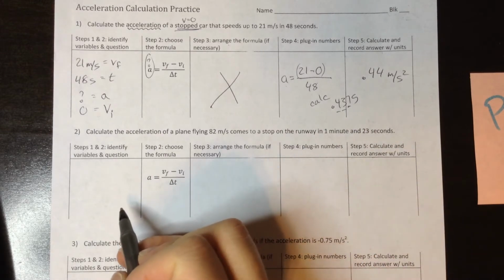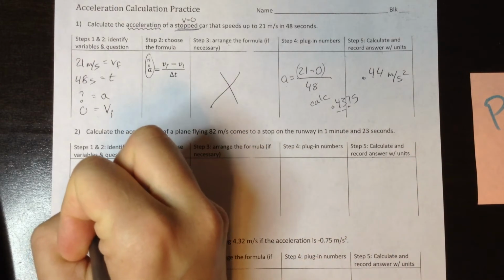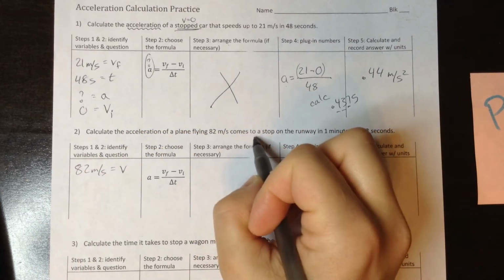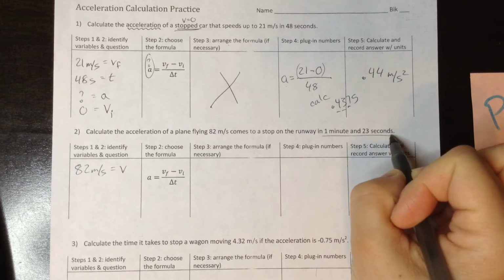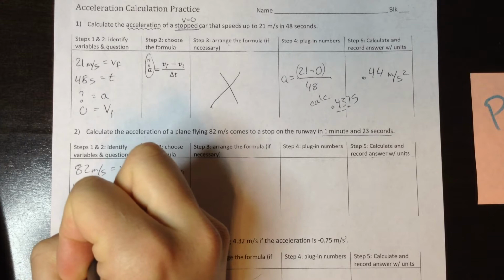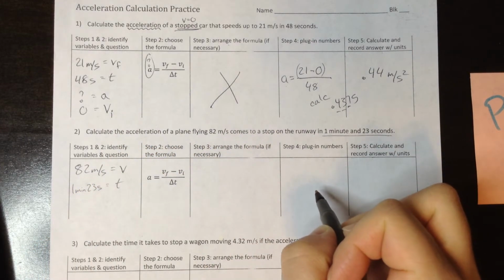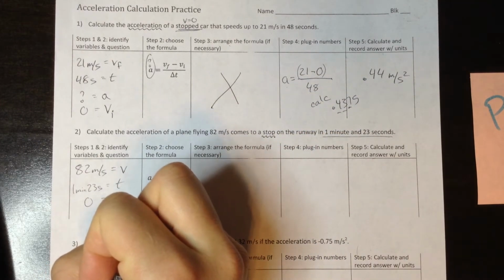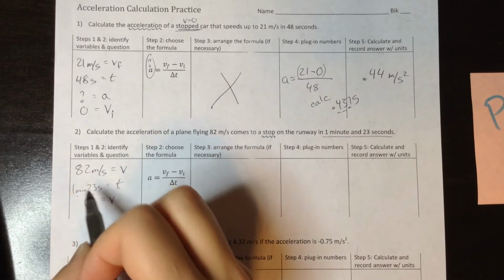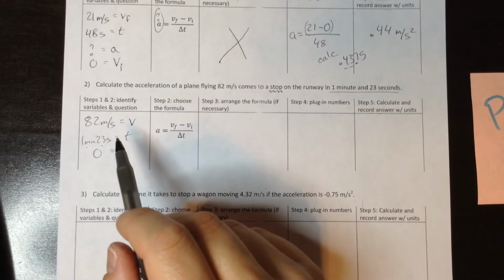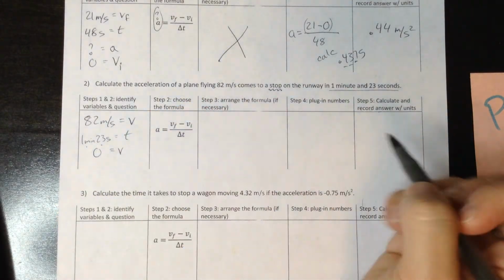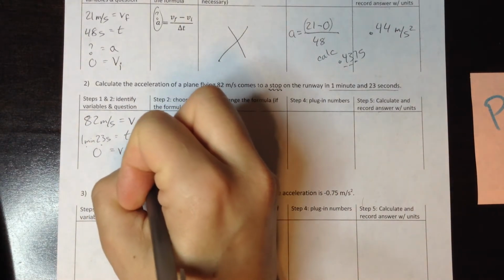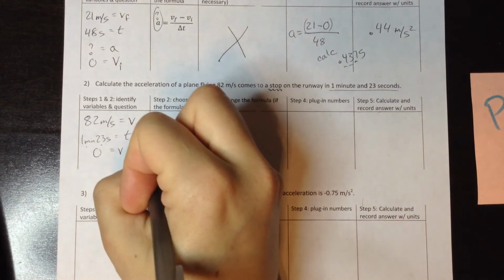So here we go. 82 meters per second. Meters per second measures velocity. 1 minute 23 seconds. That's measuring time. Comes to a stop. So we have a velocity of 0. Now, notice here, 1 minute 23 seconds. Hopefully, you thought, wait a second, that's not okay. We need that all in seconds. So if there's 60 seconds in a minute, plus 23 seconds, it's going to be 83 seconds. That's going to be your time.